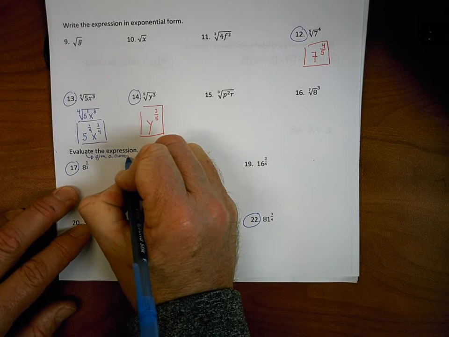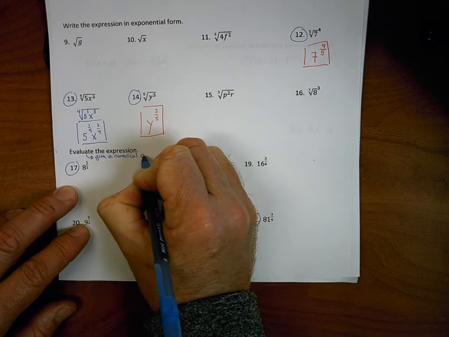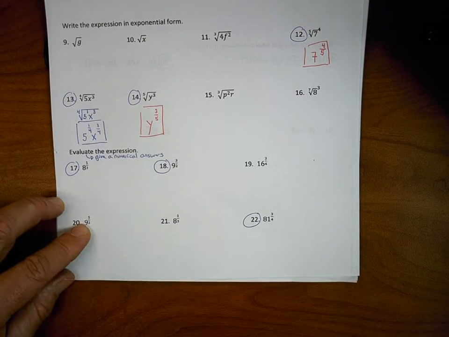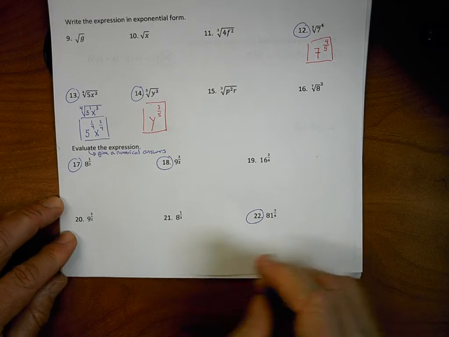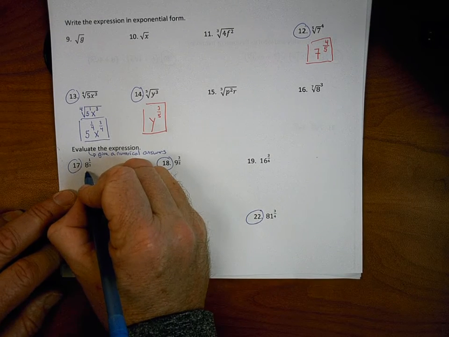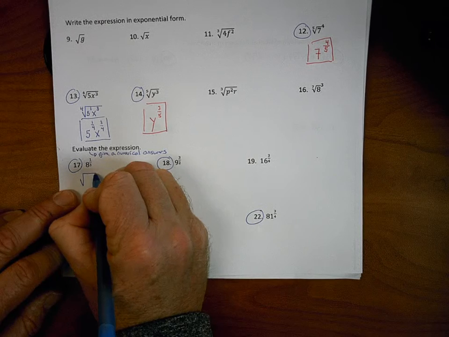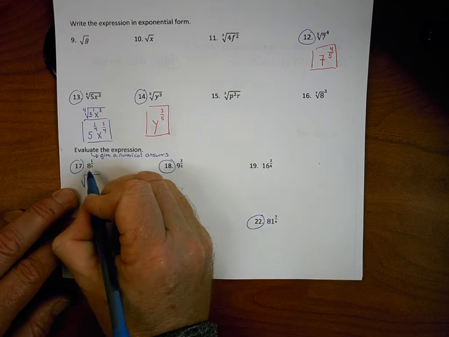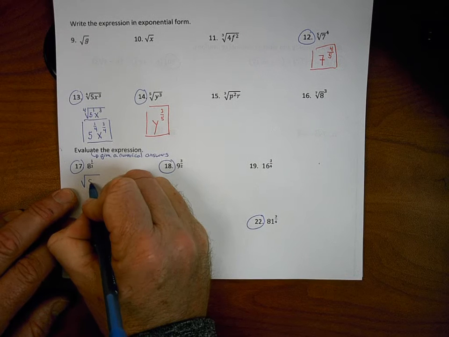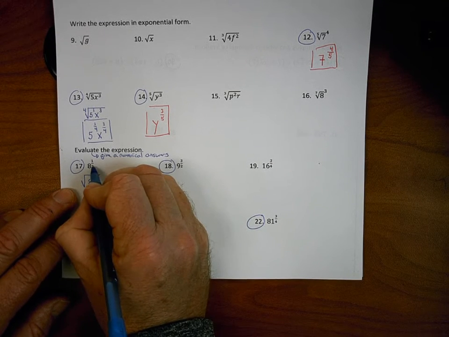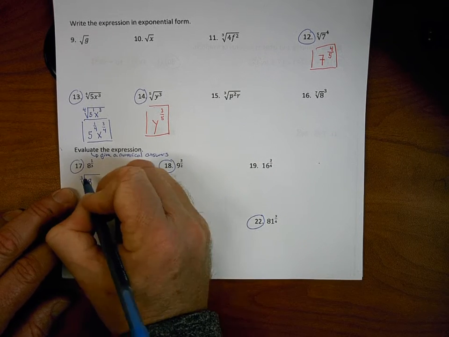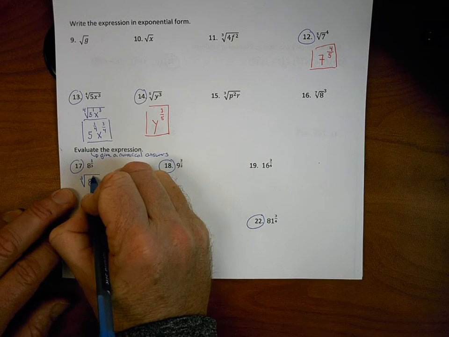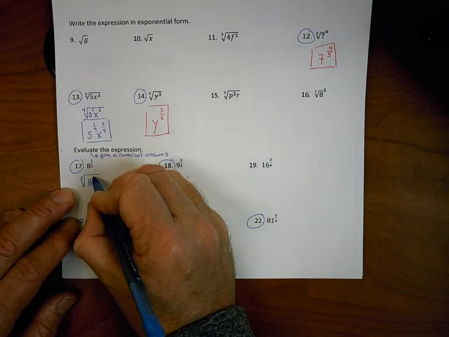So what we're going to do whenever we're asked to evaluate a problem that is in exponential form, such as number 17, which is 8 to the 1/3 power, the first thing that you do is you rewrite the problem into radical form. So you do exactly what you were doing on numbers 1, 2, and 3. The base will become the radicand, the denominator of the exponent will become the index, and the numerator of the exponent will become the exponent for the radicand. And that's going to be a 1, so I don't have to write that.